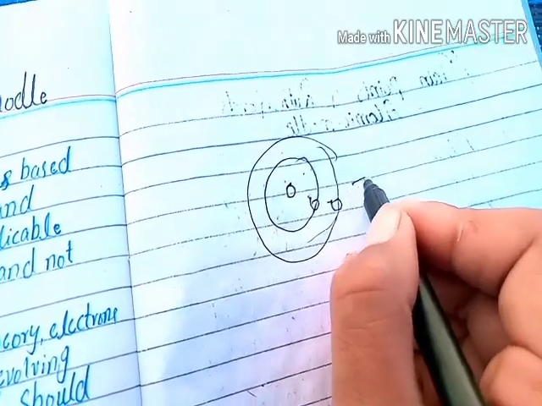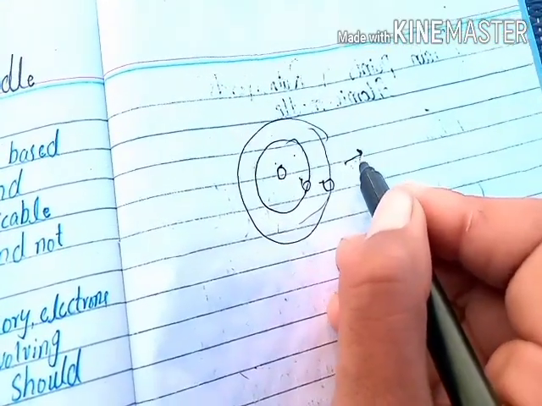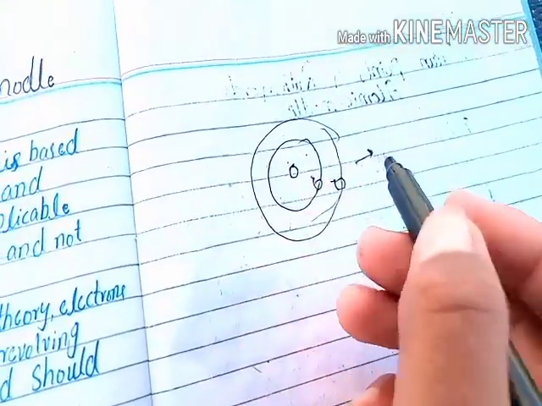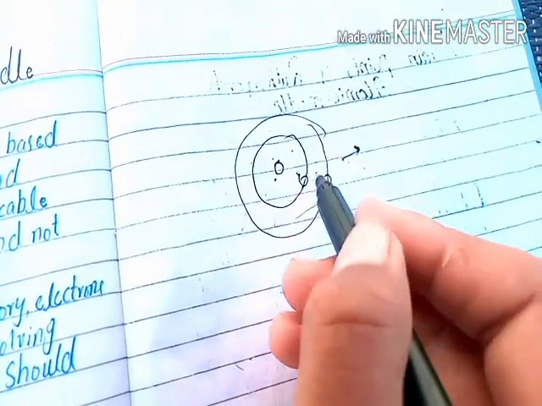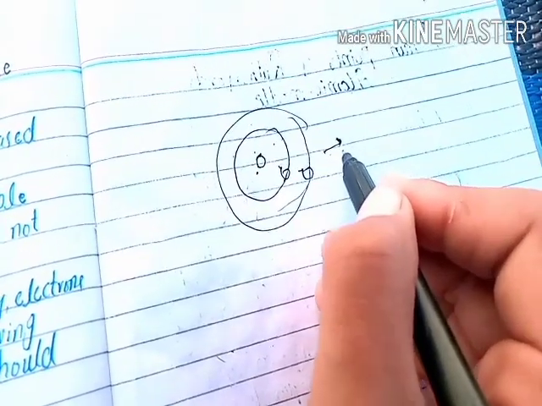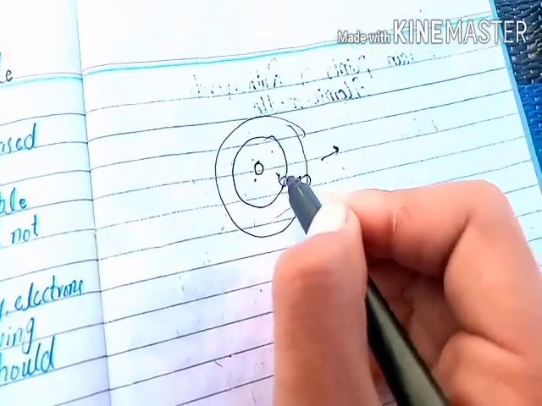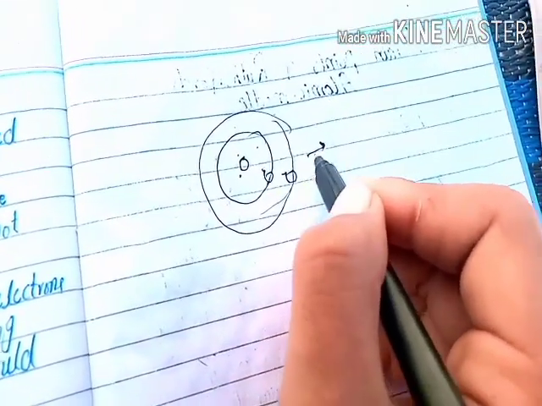So the Bohr model, after this, proposed that this model is proposed for uncharged bodies, because the atom consists of charged particles and the model is not suitable for the atom.